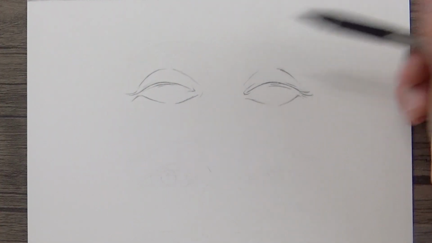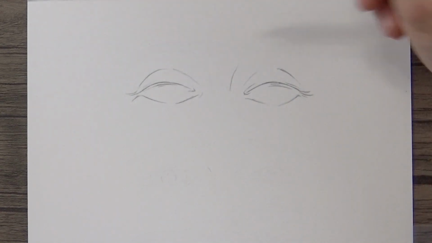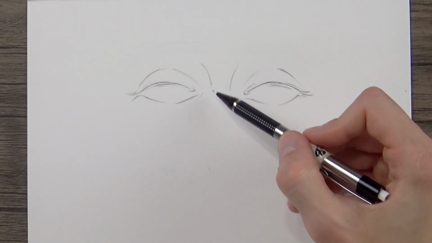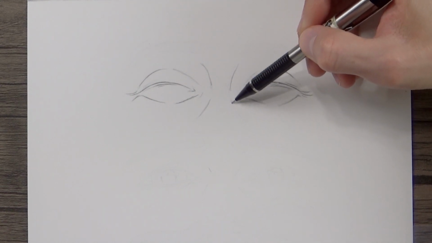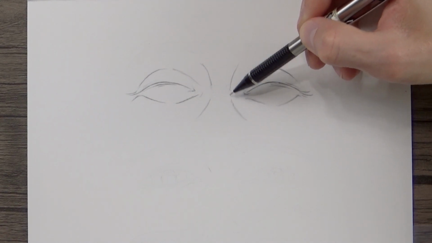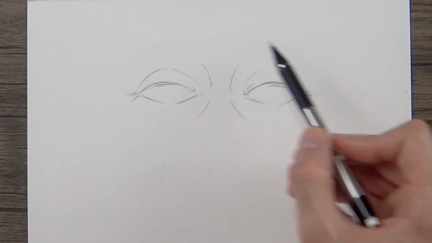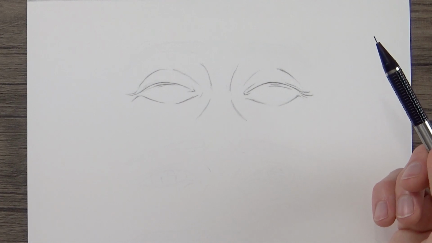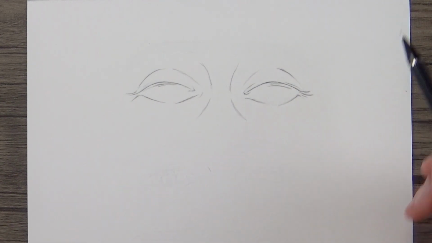So just to kind of ground the eyes so that they don't look like they're floating, that they're actually part of a face, we'll add a line here to suggest sort of the bridge of the nose, and on the other side as well. And then going down around here, sort of kind of where the eye socket would be. And then for the eyebrows, when you're laughing, you're typically not doing a whole lot with eyebrows necessarily.